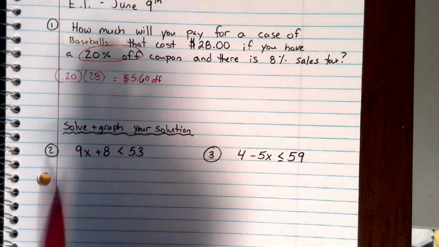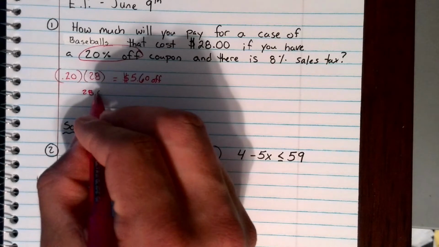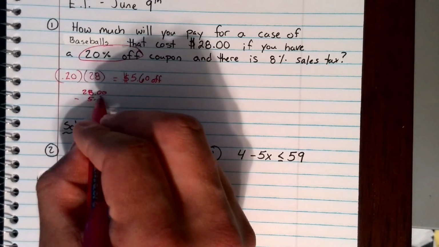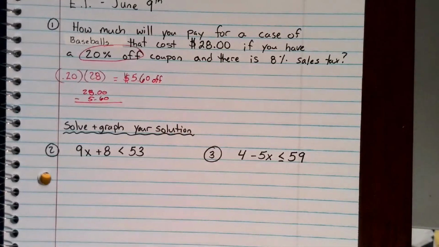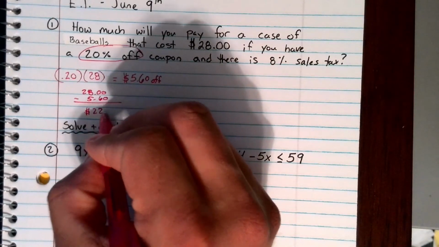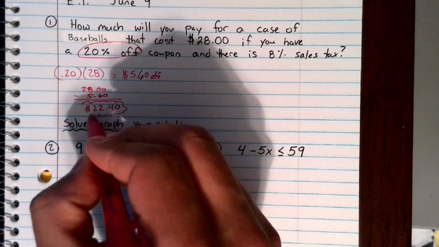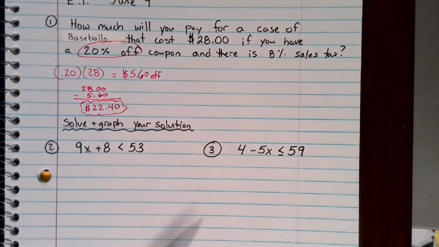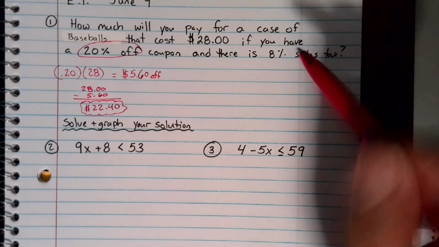You can take that off of the $28 price. So $28 minus the $5.60 that I'm saving with my coupon gives me a sale price of $22.40. So that's what I'm paying for the case of baseballs before tax.